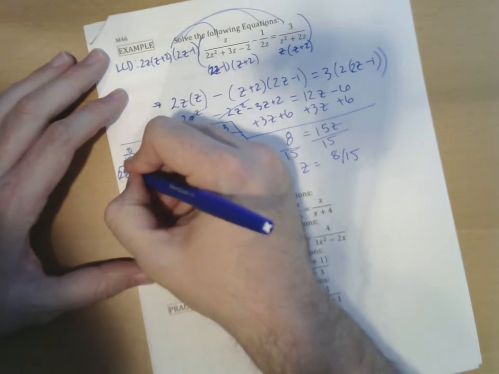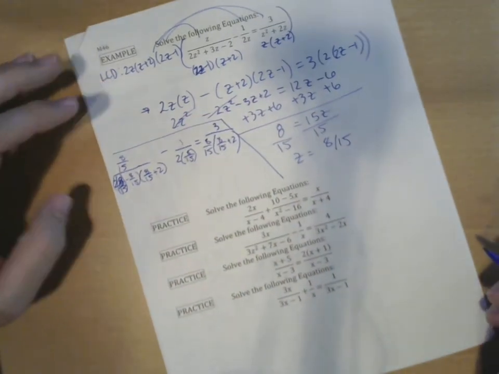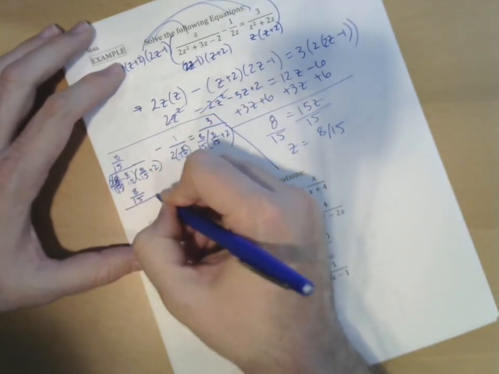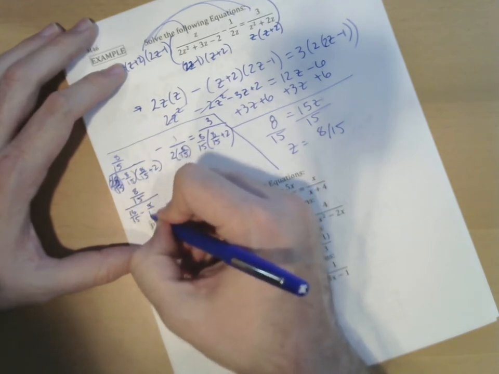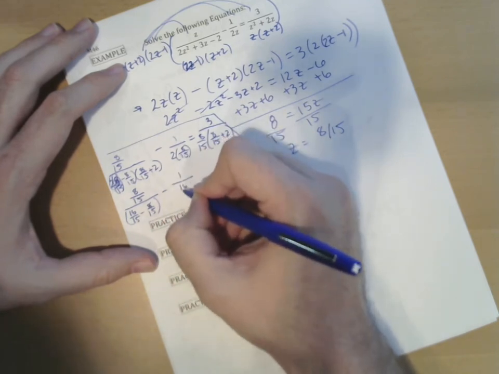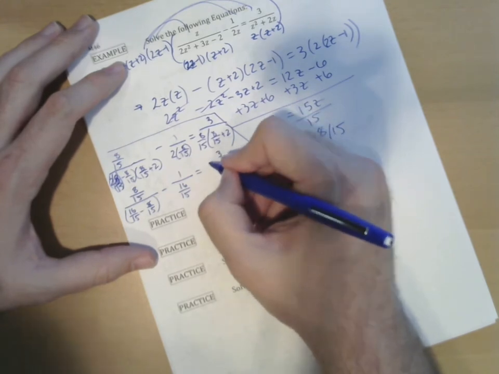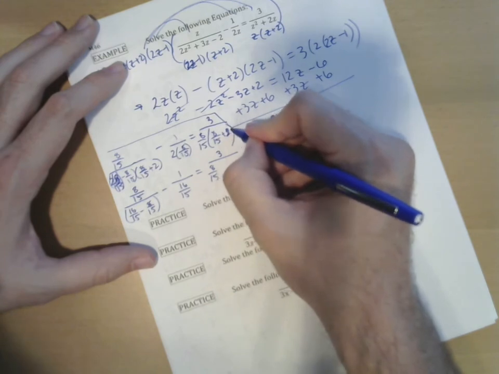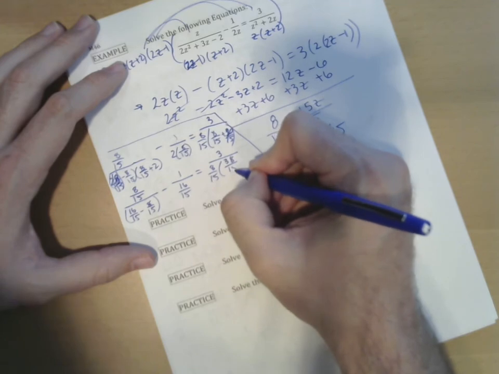Oh, this is 2 times 8 over 15. That should have been. So this is going to be 8 over 15 over 16 over 15 minus 8 over 15 minus 1 over 16 over 15 should equal 3 over 8 over 15, and 2 is 30 over 15. So this is times 38 over 15.